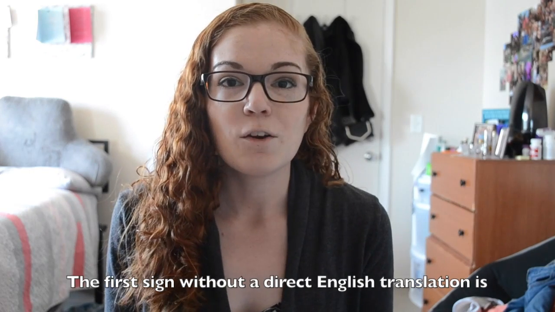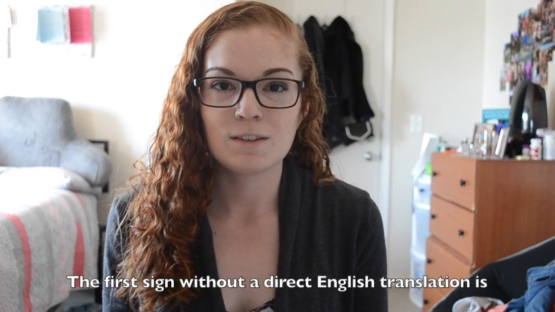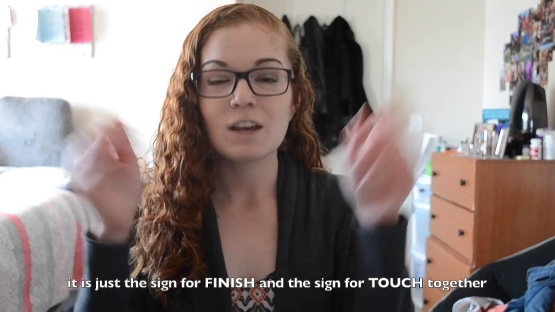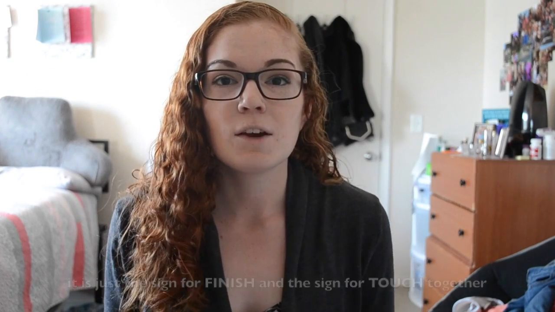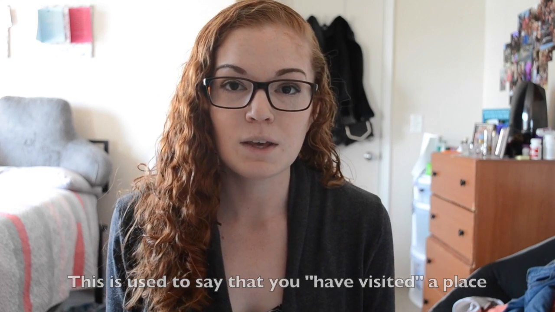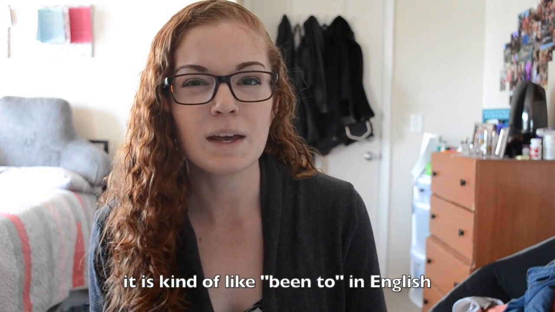The first sign without a direct English translation is, and so it's just a sign for finish and the sign for touch together, and this is used to say that you have visited a place. It's kind of like been to in English.